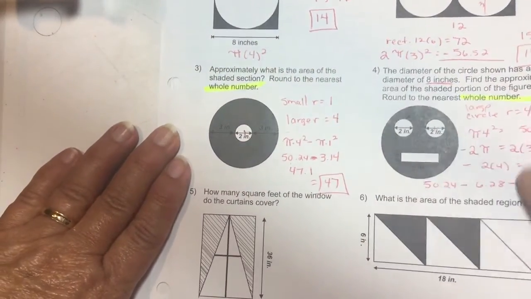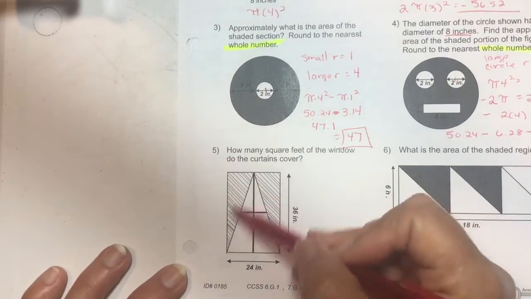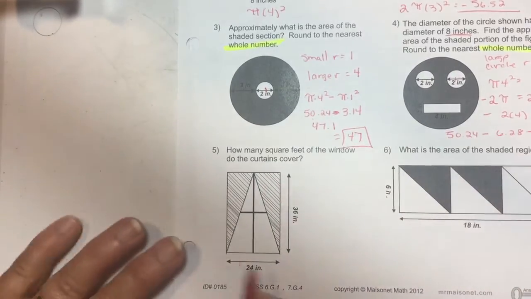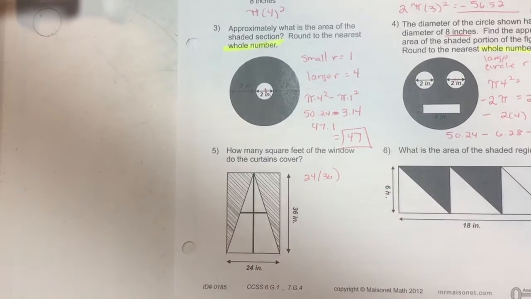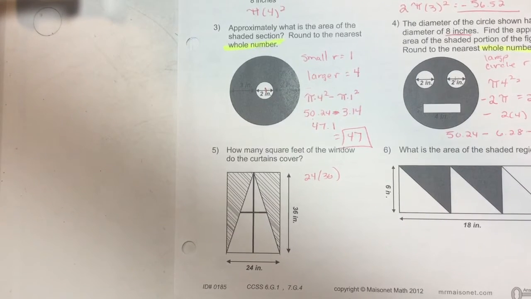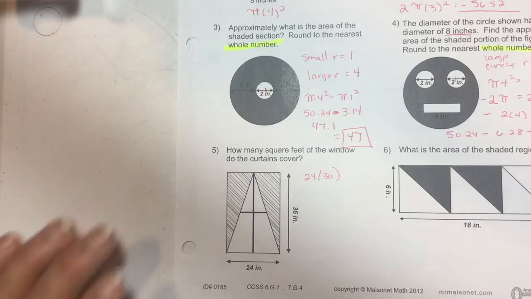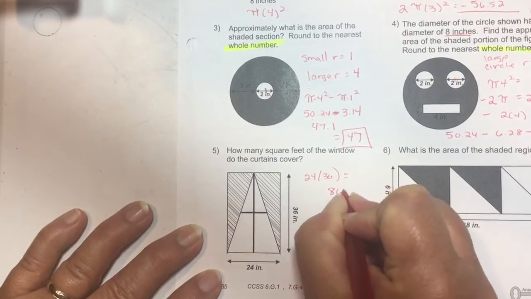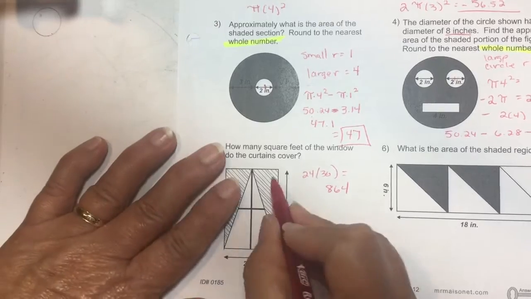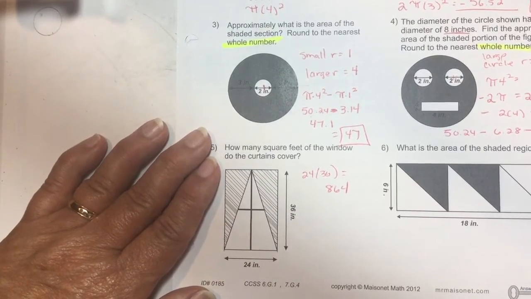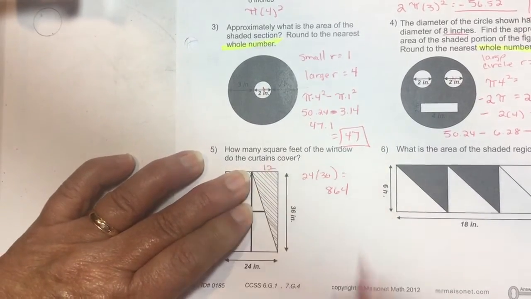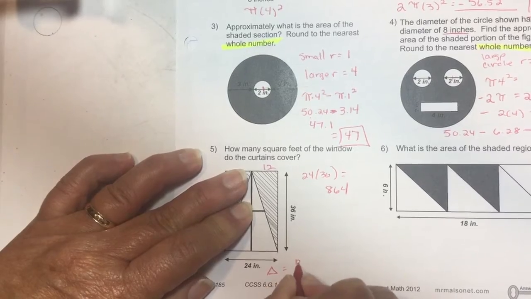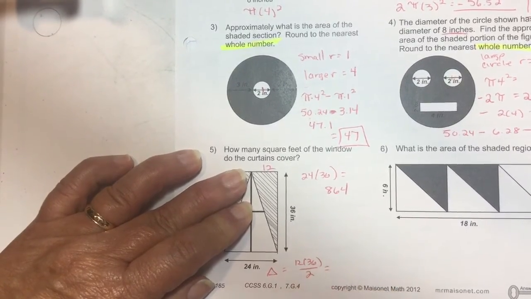All right, number 5. How many square feet of the window do the curtains cover? So it's this shaded area here. Okay, the whole window was 24 by 36. Okay, 24 by 36 is 864. Now, I've got 2 triangles I need to subtract. Remember, a triangle is base times height divided by 2. So if it's 24 all the way across, this is 12. So the triangle is going to be 12 times 36 divided by 2.